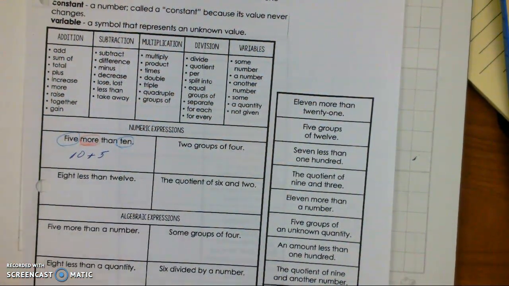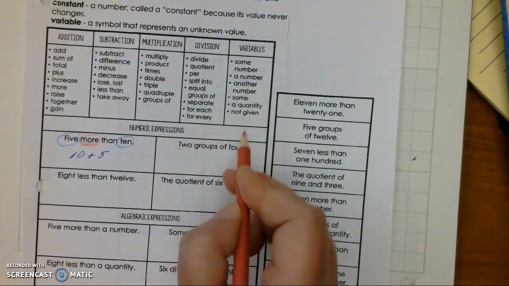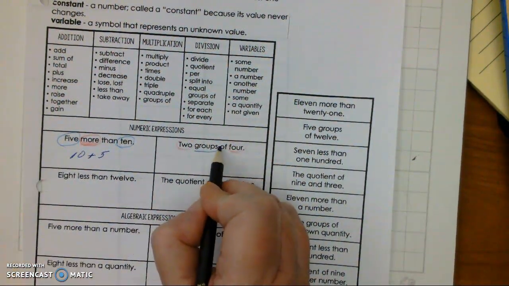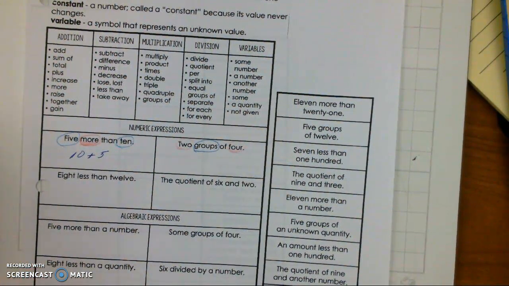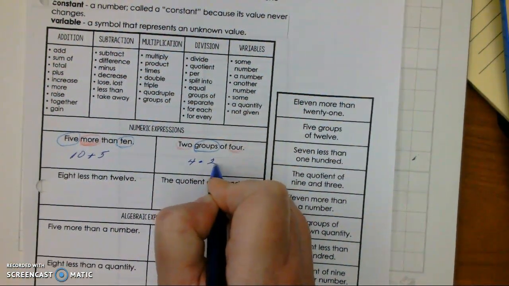Now, 2 groups of 4. So we have 2 and 4 and groups. So we have 2 groups of 4. We have 4 times 2.